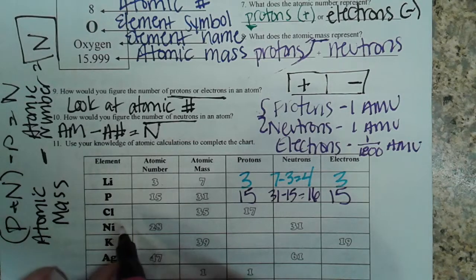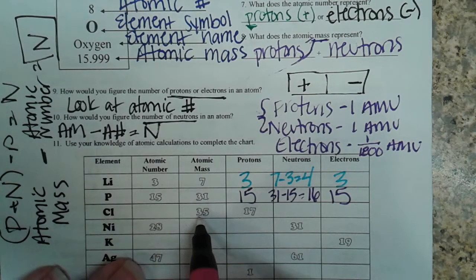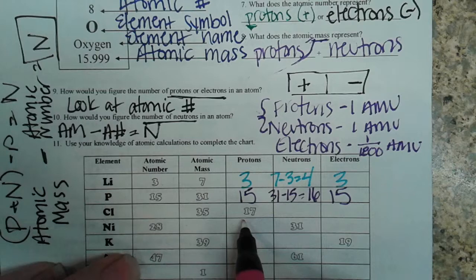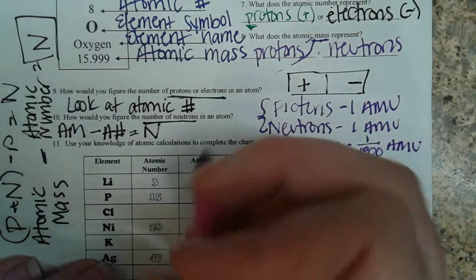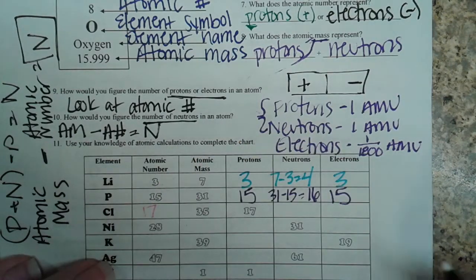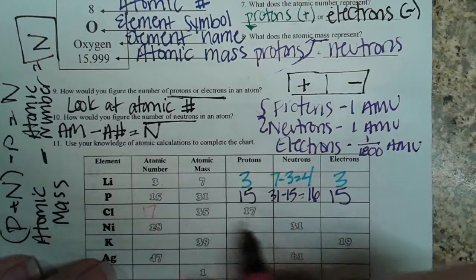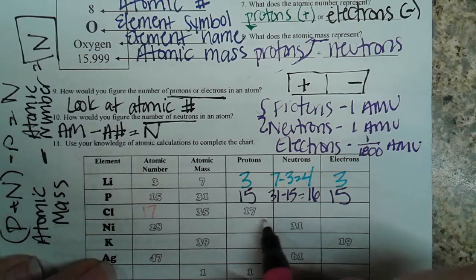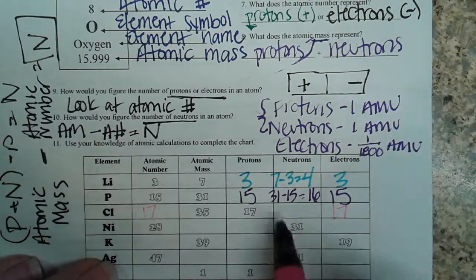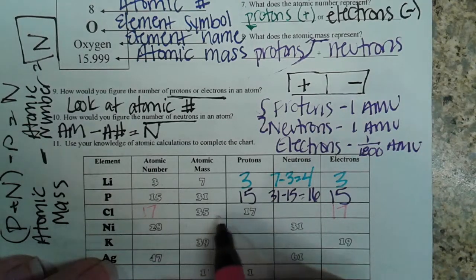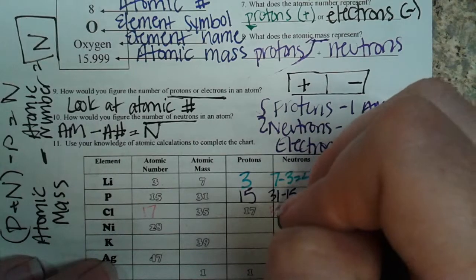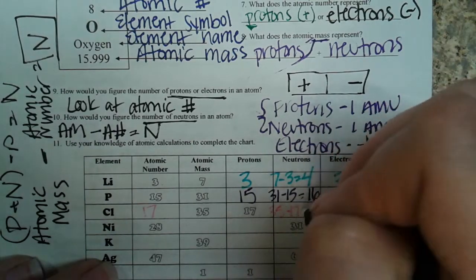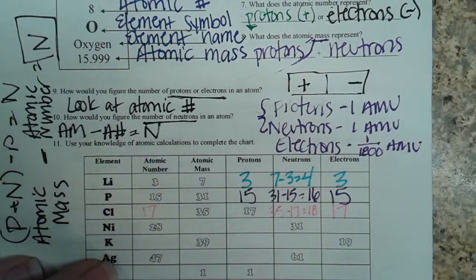Next I have Cl. I know my atomic mass is 35 and there are 17 protons. The fact that there are 17 protons, I know that the atomic number is 17. If the atomic number is 17, the protons are 17. I know there's 17 negatives. To get the neutrons, I take my mass minus my protons, and that gives me that. So 35 minus 17 is 18.